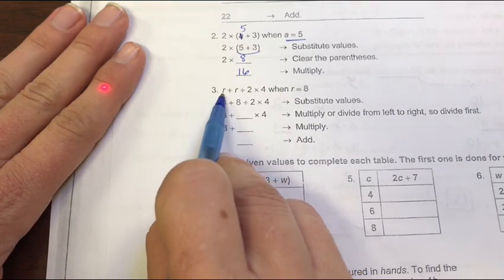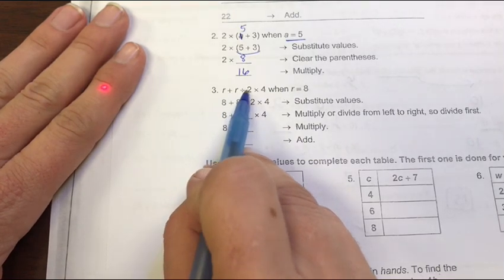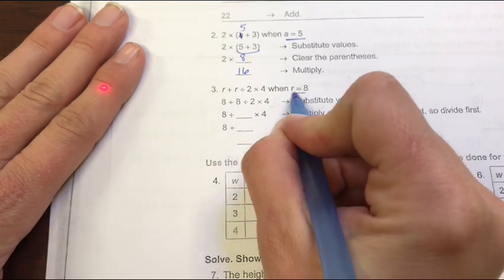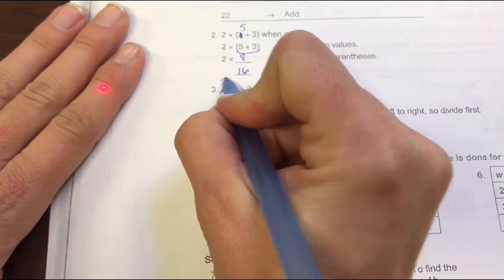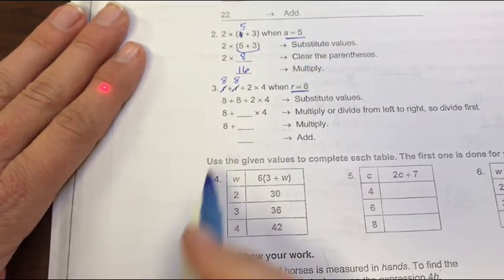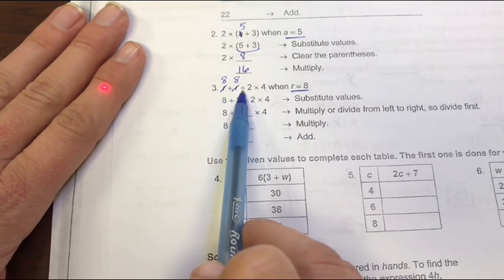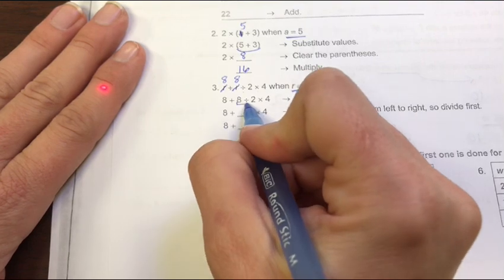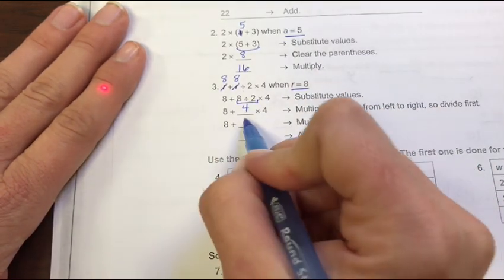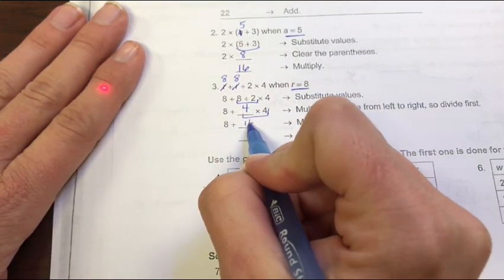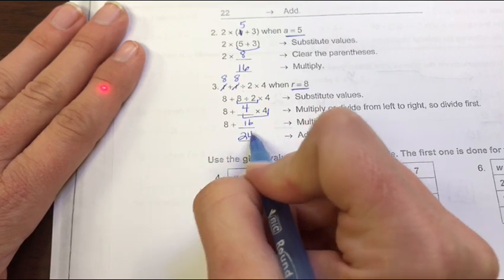Our next expression is r plus r divided by 2 times 4, where r equals 8. So in place of every r, I'm going to put an 8. And with my PEMDAS rules, when I have division and multiplication, it's left to right. So I'm going to do my division first. Then I'm going to do my multiplication. Then I'm going to do my addition.